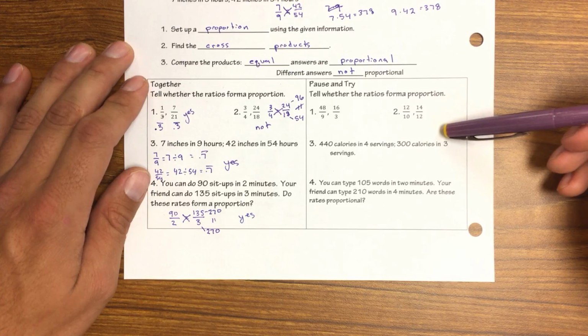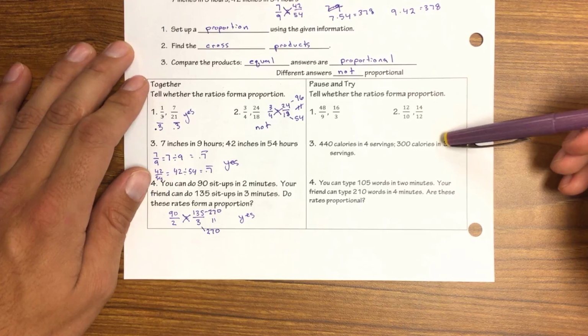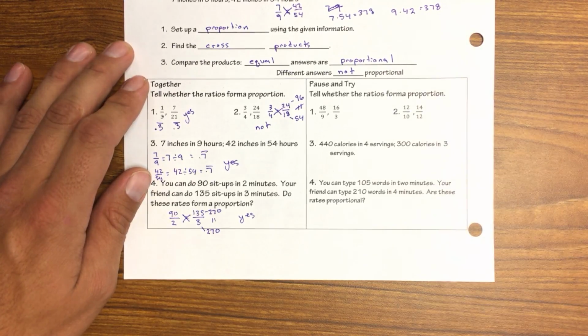So whichever one you're more comfortable with, go ahead and solve these 4 problems. Bring it up to me when you're finished. And we'll make sure that you're doing it correctly before we let you move on to the practice.